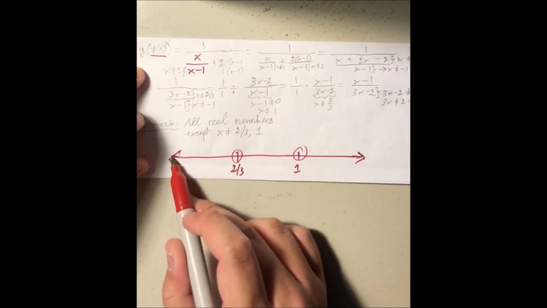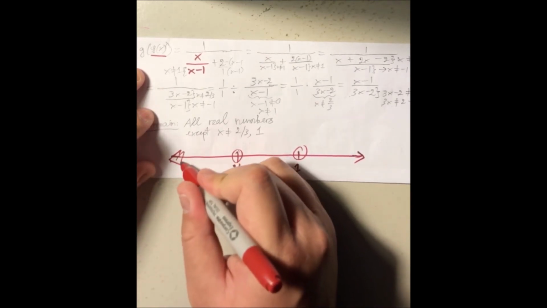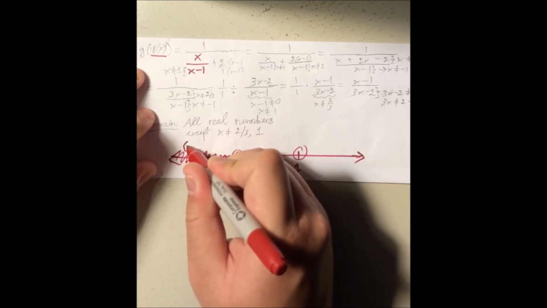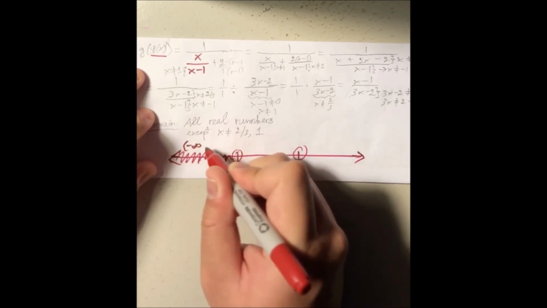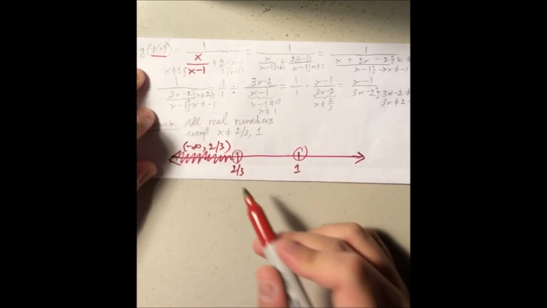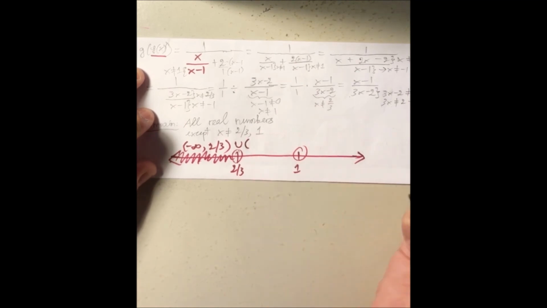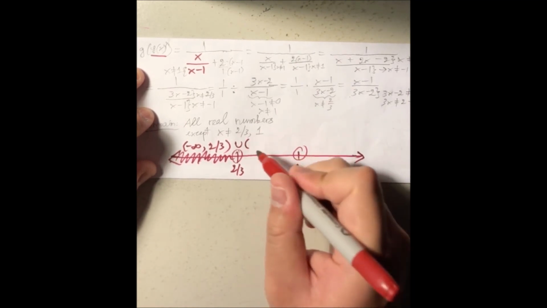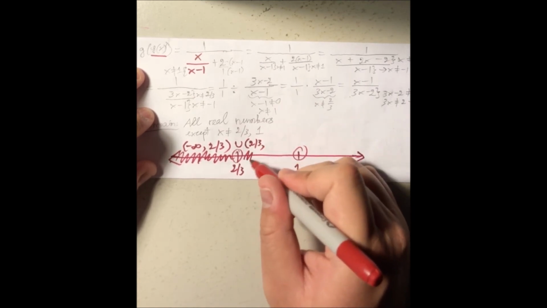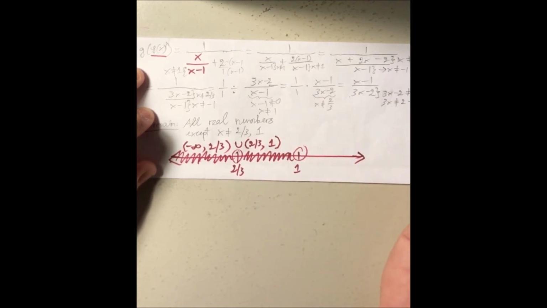So going from negative infinity up to 2 over 3, but not including it, the interval notation for this part is going to be an open interval from negative infinity, comma, 2 over 3, not including it, of course. Jumping to the next part, we put a union inside. Still, we are going to have a parenthesis at 2 over 3, going all the way up to positive 1, but not including positive 1, like that.